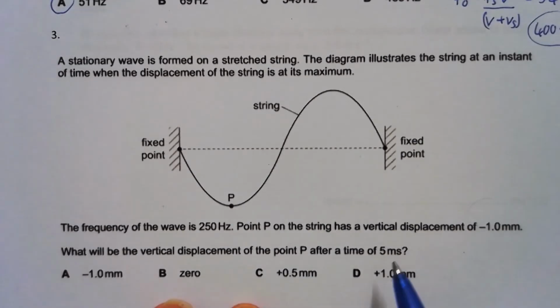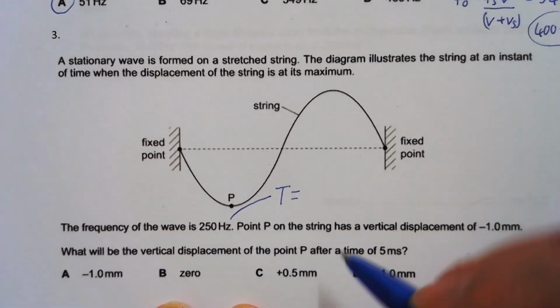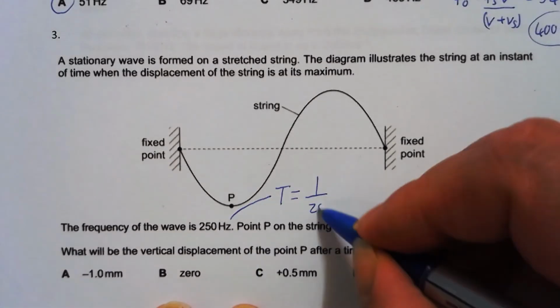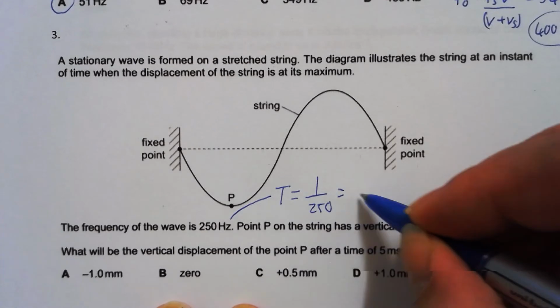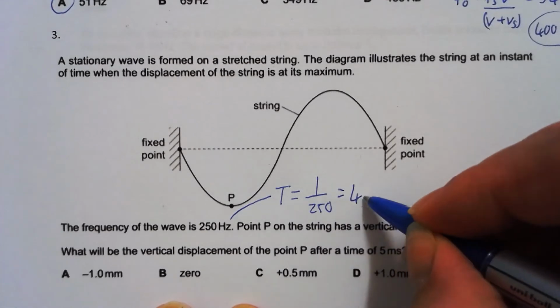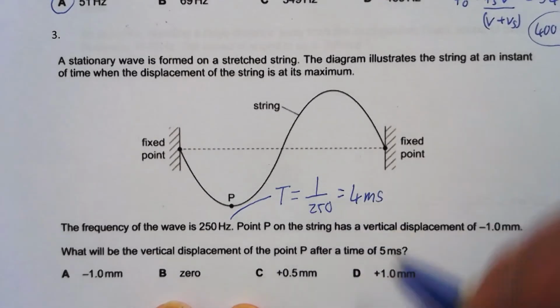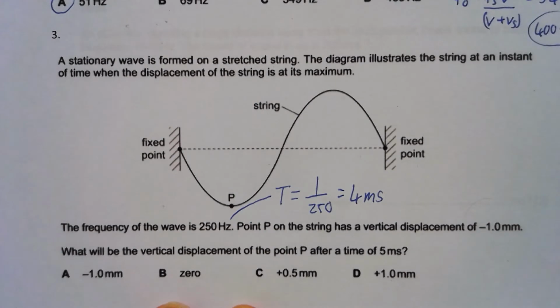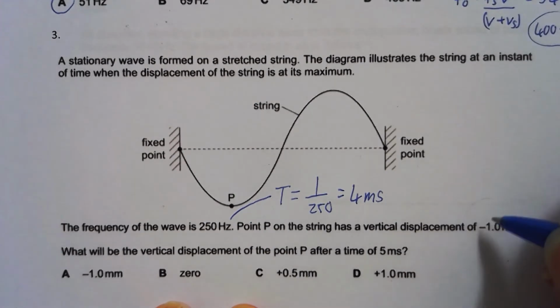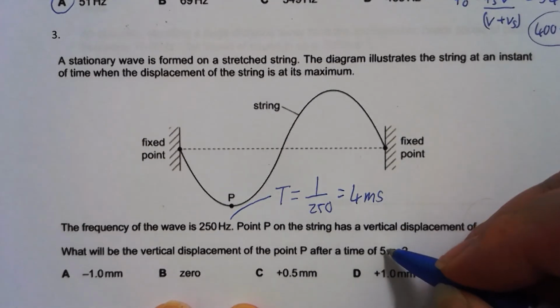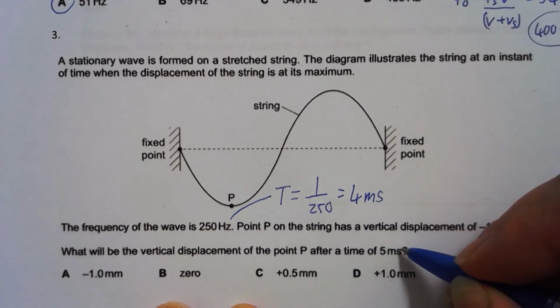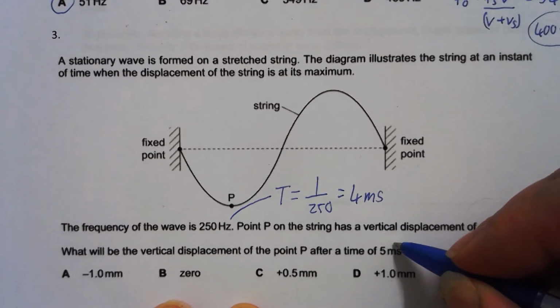So here we want to know how many oscillations 5 milliseconds is. In order to do that, we need to find the time period. The time period is 1 over the frequency, which comes out very neatly to be 4 milliseconds. That's not 4 meters seconds, that's 4 milliseconds, or 4 thousandths of a second. So why have I put it in milliseconds? Because this time here is 5 milliseconds. So how many oscillations is 5 milliseconds?